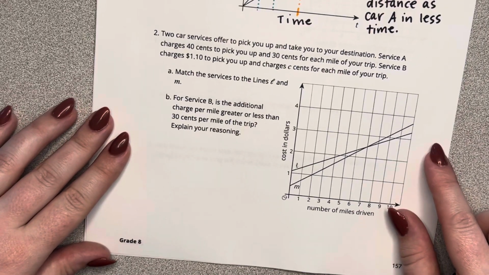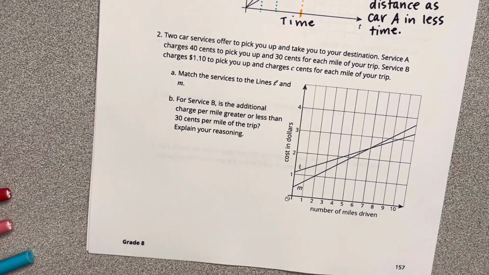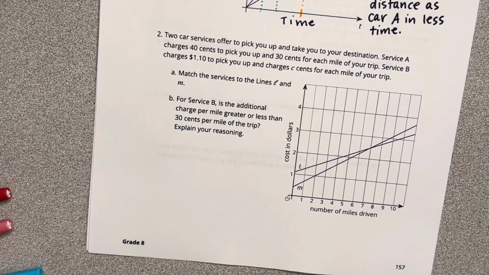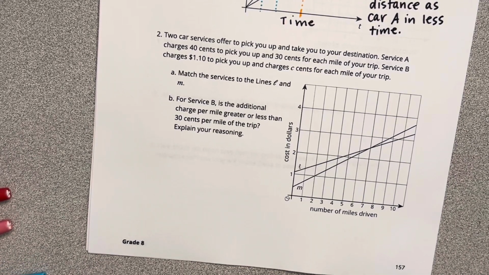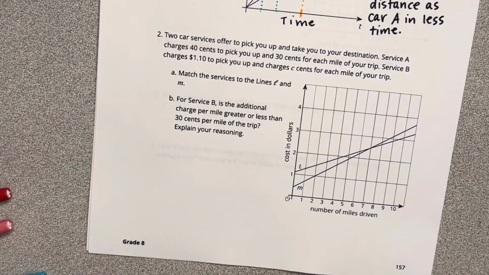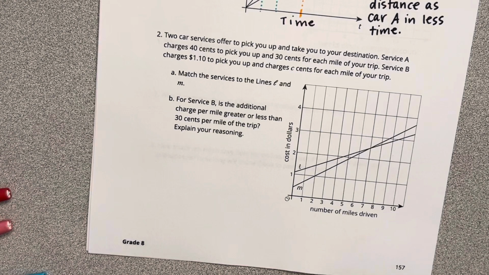You could have used either one of these as your explanation. Next thing you are going to do is look at number 2. 2 car services offer to pick you up and take you to your destination. Service A charges 40 cents to pick you up and 30 cents for each mile of your trip. Service B charges $1.10 to pick you up and charges C cents for each mile of your trip. Match the services to the lines L and M. For service B, is the additional charge per mile greater or less than 30 cents per mile of the trip?